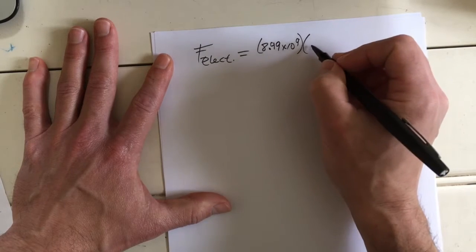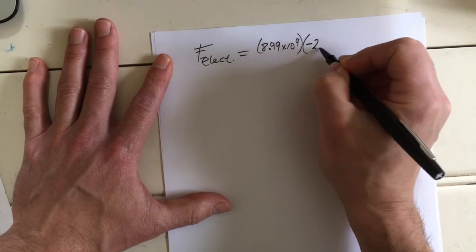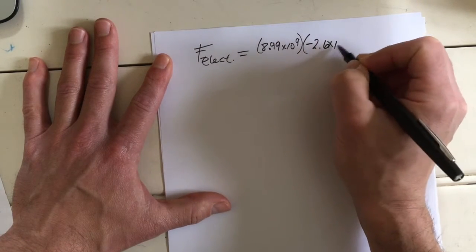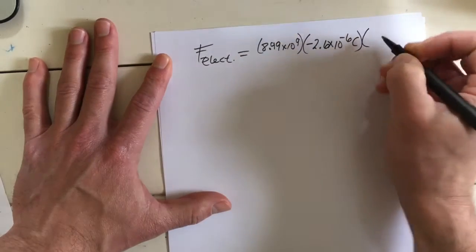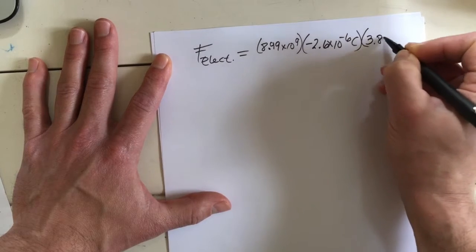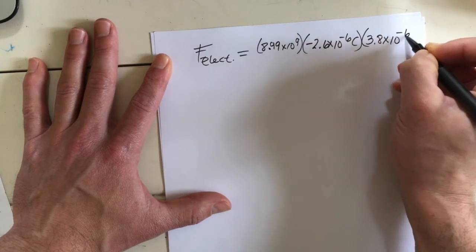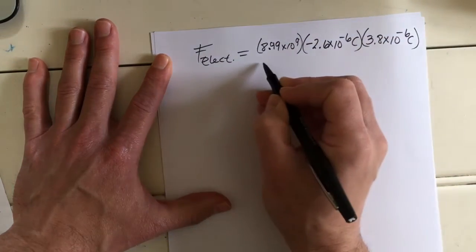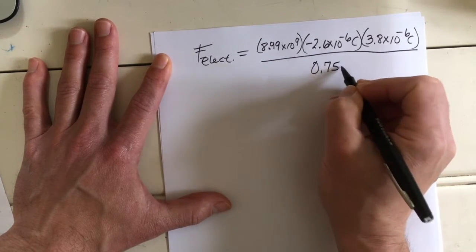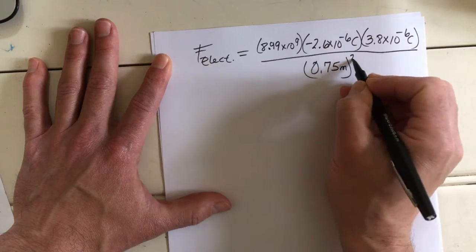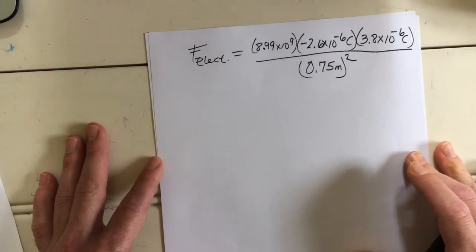Q1, which is the negative 2.6 times 10 to the negative 6 coulombs. Q2, which is 3.8 times 10 to the negative 6 coulombs, divided by 0.75 meters squared. And now it becomes a calculator problem.